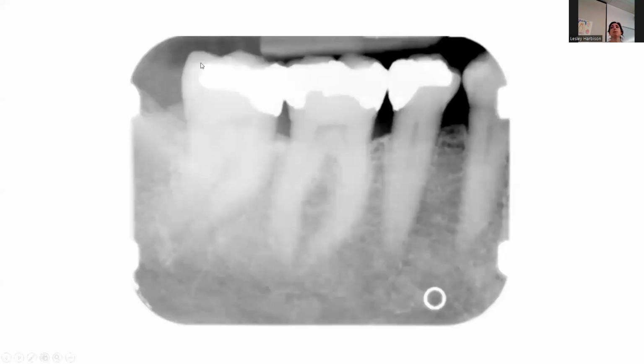Here's an example of multiple amalgam restorations close together. Some people will have lots of them in a row, different sizes, different shapes, different areas of the tooth: MODO, MOD, MODL. They could have all these different surfaces that have the restoration, so different sizes.